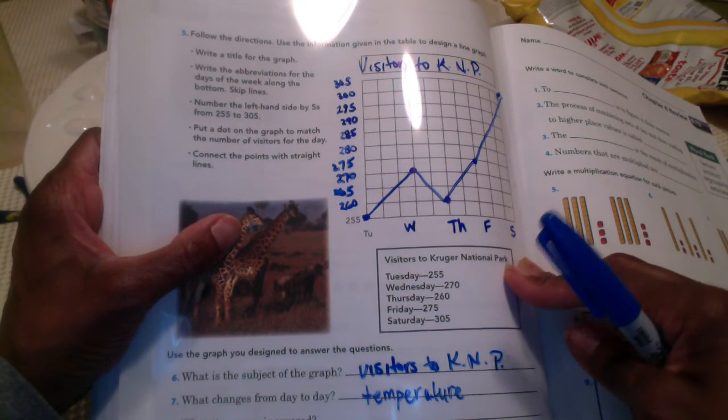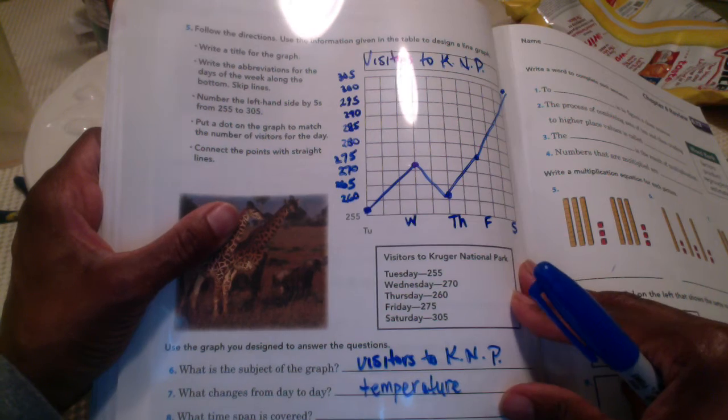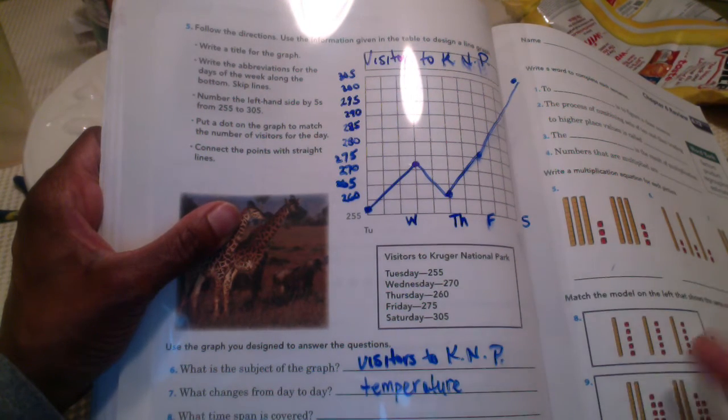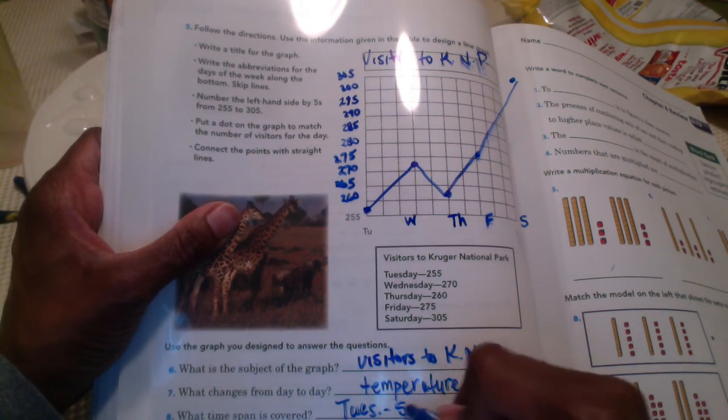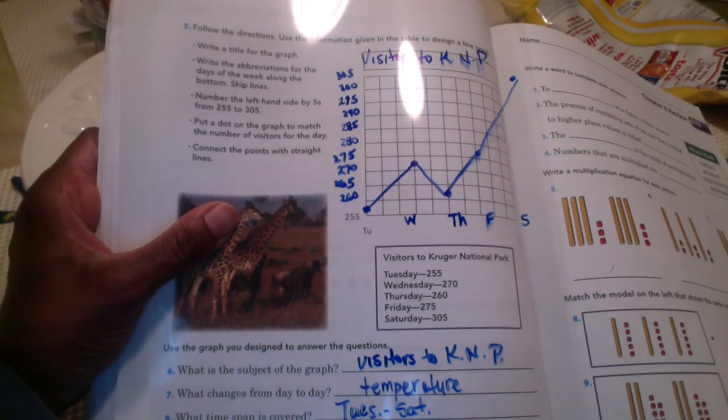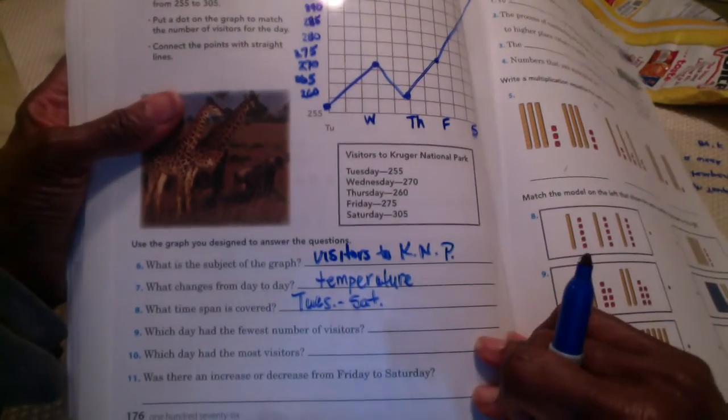That's 5 days, so it's not a week. We can't just put a week. We could say 5 days, but I want to be as specific as possible. So I'm going to say from Tuesday, let me use abbreviation, to Saturday. All right. Now, next question, it asks, which day had the fewest numbers of visitors?